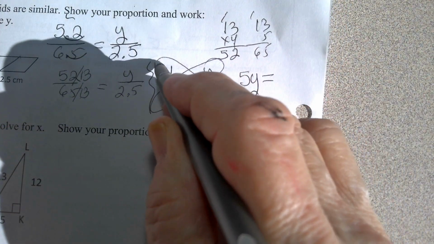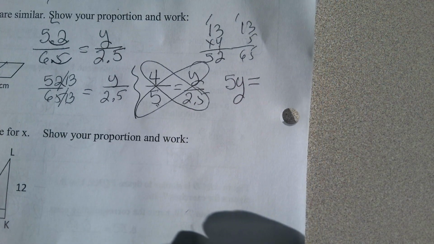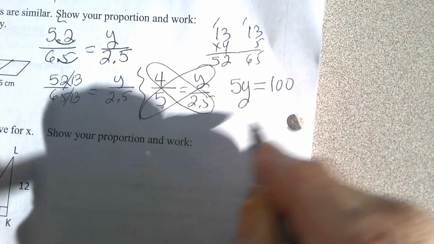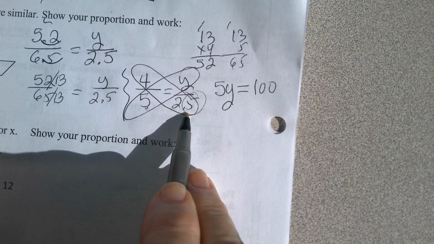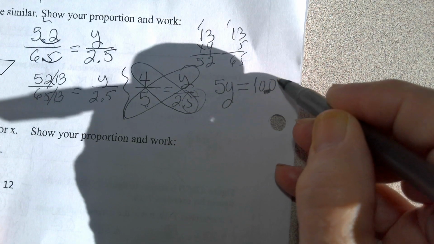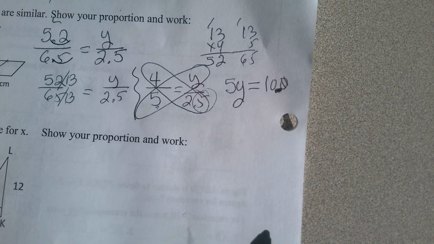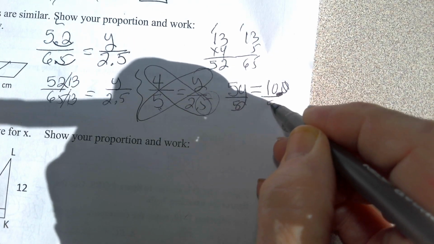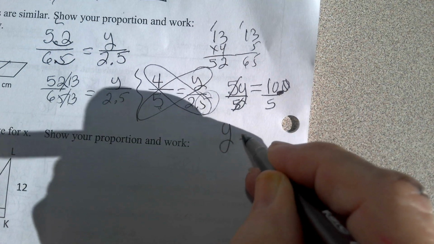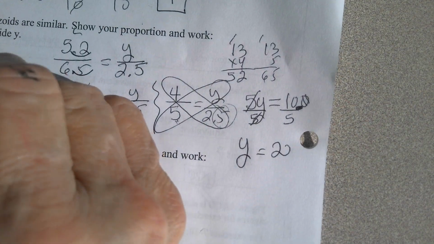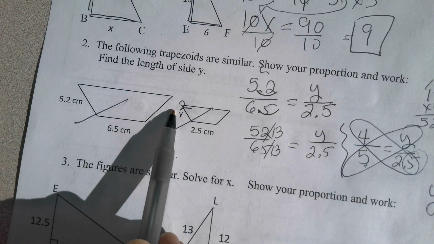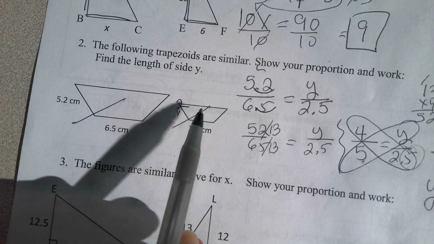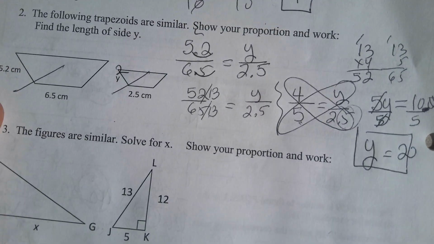5y is equal to, what's 4 times a quarter? 4 quarters? It's $1. It's 100, except I have to move the decimal over how many places? 1 place. So it's really 5y is equal to 10. Who knows what that y is going to be equal to? It's going to be 2, divided by 5, divided by 5. y is equal to 2. And let's see if that's reasonable. 2 is a little bit smaller than 2.5. 5.2 is a little bit smaller than 6.5. So that is a reasonable answer. So my y is equal to 2.